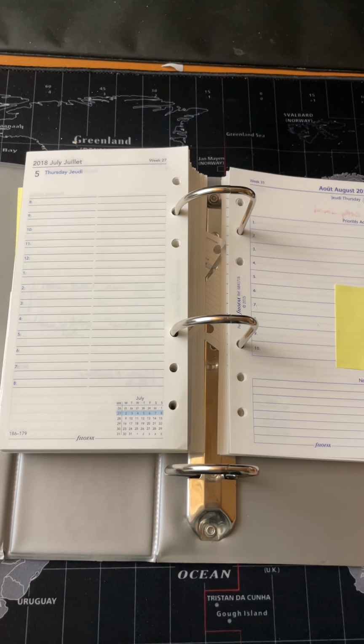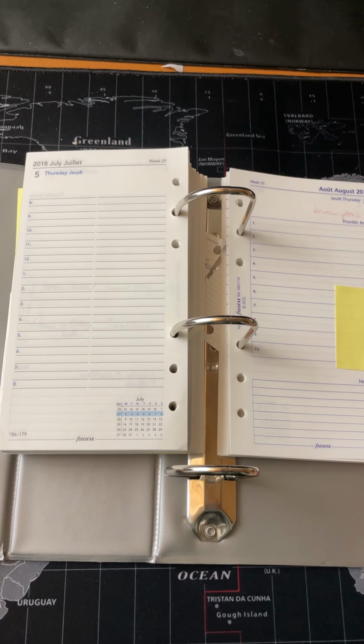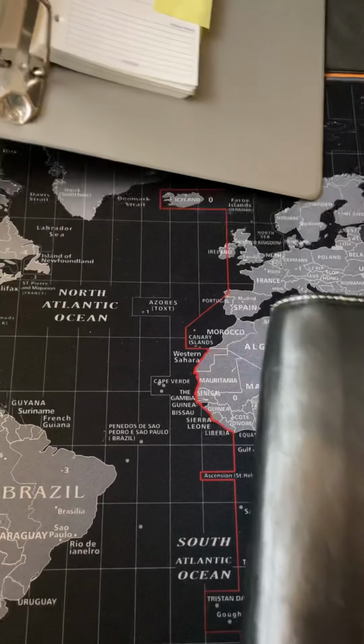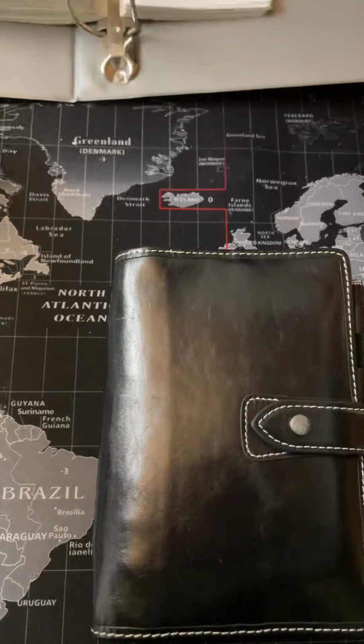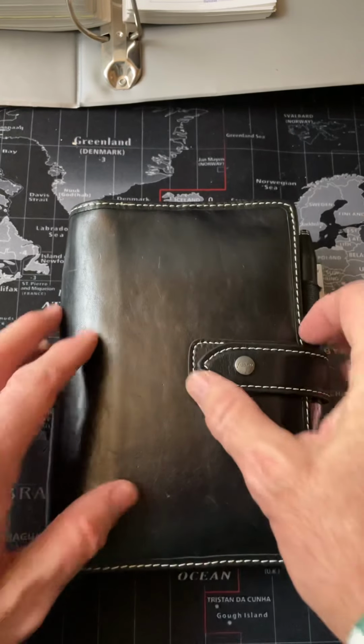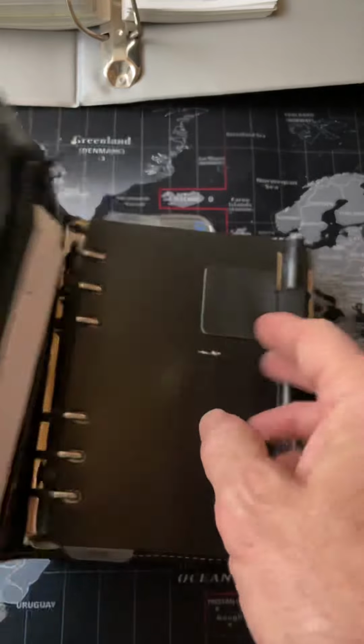Now, as I mentioned a few moments ago, I did go to an online calendar, so my master calendar is online. So what you're going to see in a moment, what I'm currently using, I do not use a monthly calendar, but I still like to have the daily and weekly. So let's take a look at this. This is my newer one, I just put it into service in September. It is my Malden in black. It's a personal size.